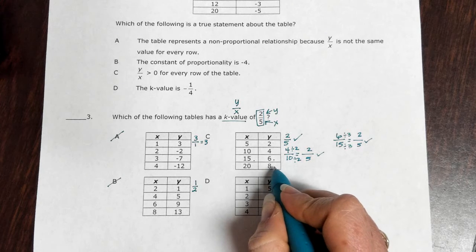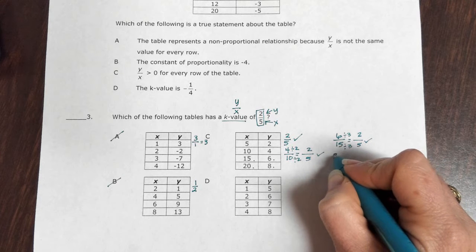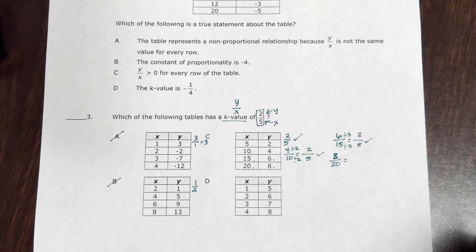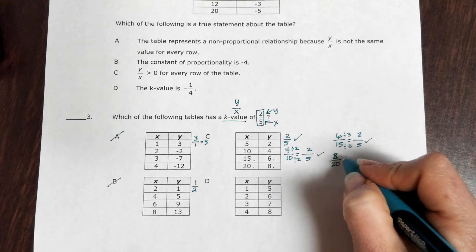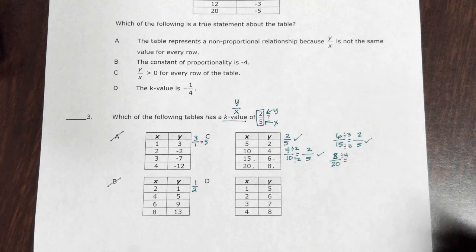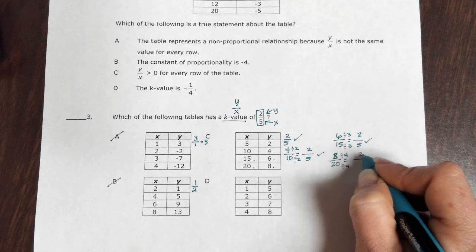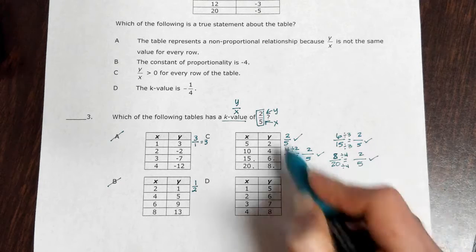Y divided by x, we have 8 over 20. 8, that would be an 8, guys, right there. 8 divided by 20. Definitely doesn't look like 2/5. Let's see, what can we divide both sides by? Let's try 4. Divide the top by 4 and the bottom by 4. What do you know? 2/5. This one I'm guessing is the answer.